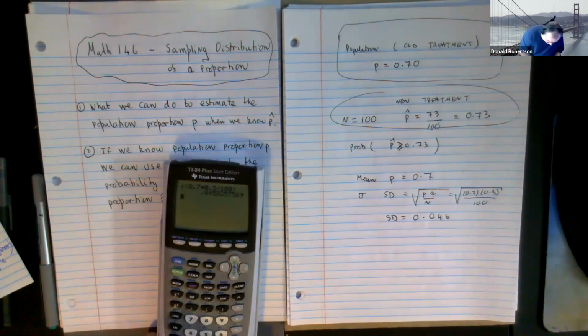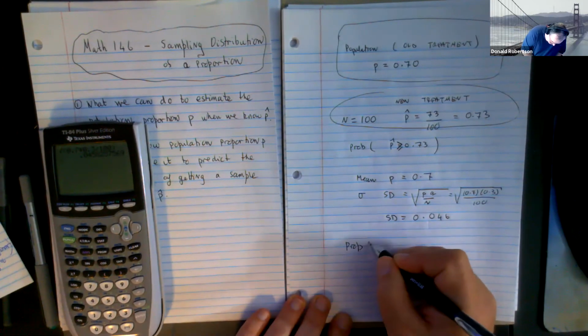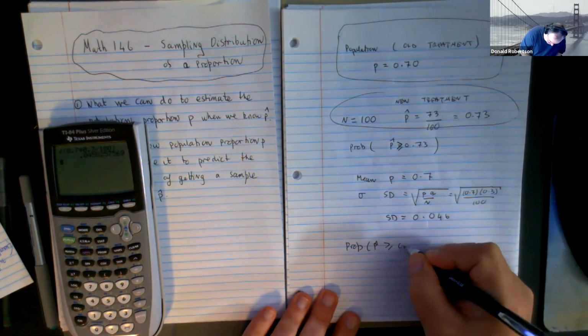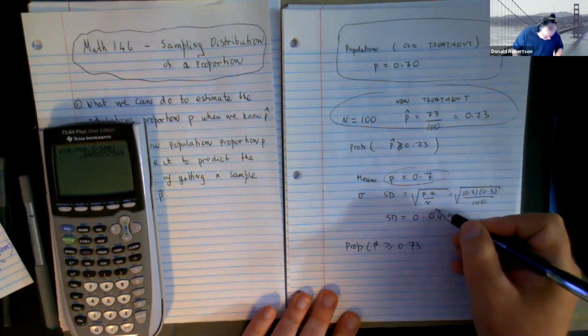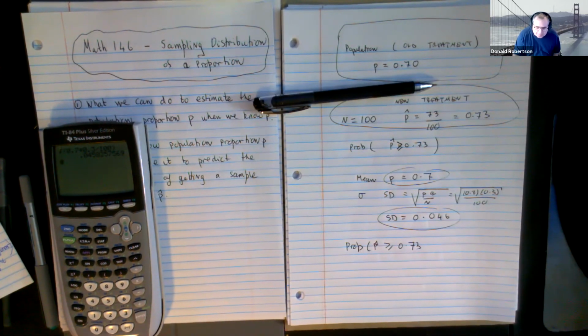0.046. Okay. Now I want to know what's the probability that you get a p-hat greater than or equal to 0.73 using that as the mean and that is the standard deviation. So I nip back to my stalled fella. Well, I will if I can get WebAssign to behave. Right.